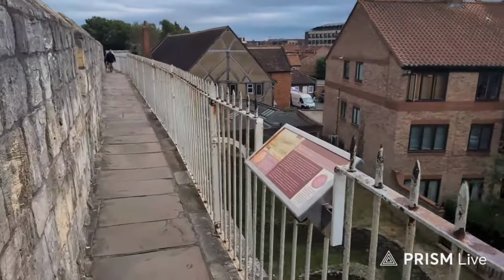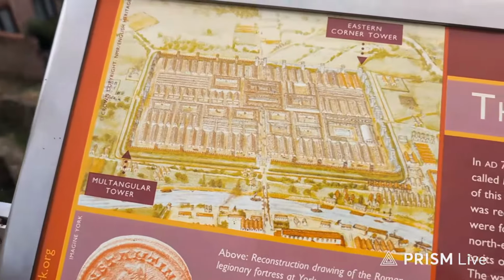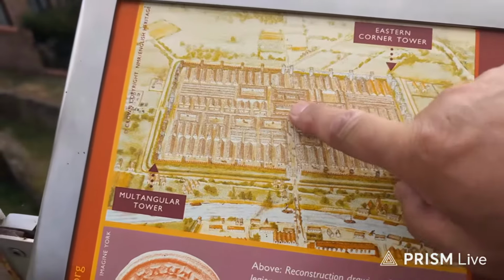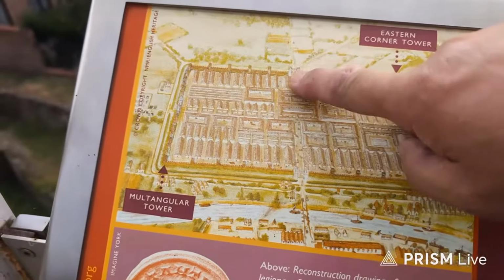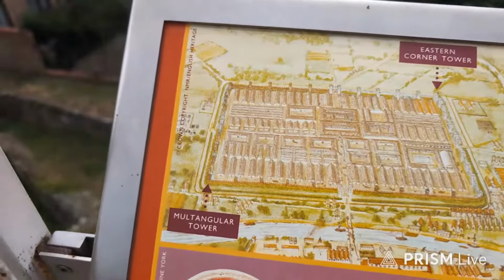So here we go, we've got the section of Roman walls. Here's a nice little image of the Roman fortress. Again, everything's pristine. There's a basilica there in the centre, that's obviously where the Minster is now. So we've got Monk Bar, which we've just come in through. We're obviously on the eastern corner tower section here.